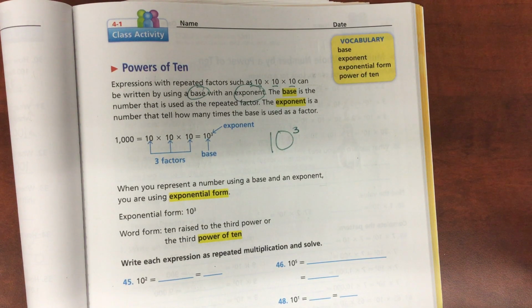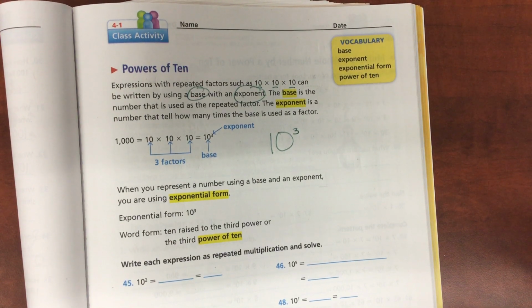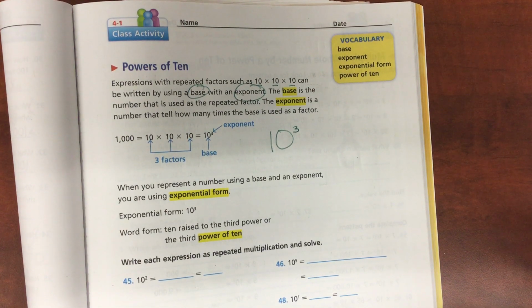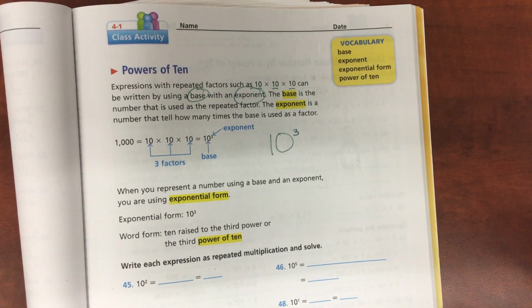Could you do it more than 3 times? Absolutely. And if you only did it 2 times, you wouldn't have to do anything? You still need an exponent if it's 2 times. Well, it would be like 10 squared. Right. So 10 times 10 would be 10 squared, or 10 to the second power.